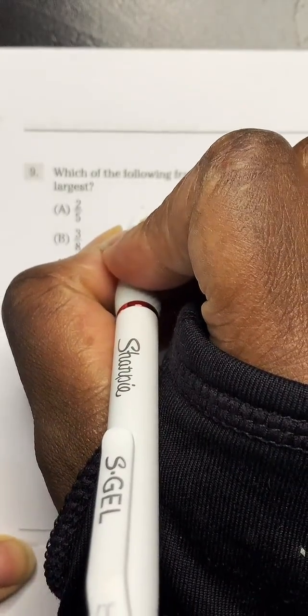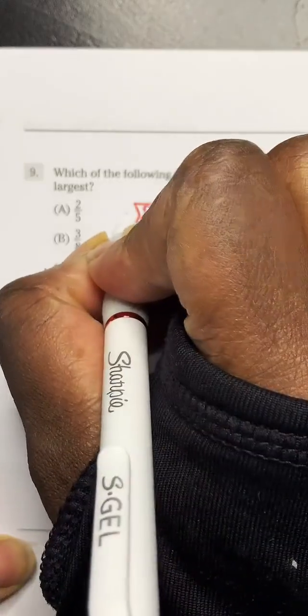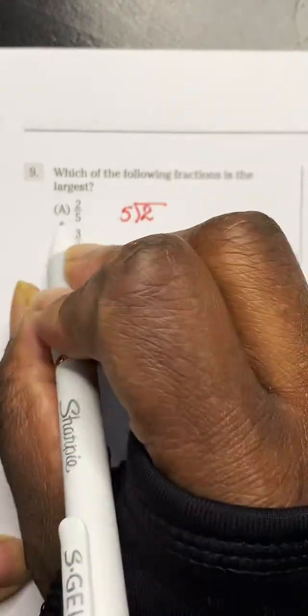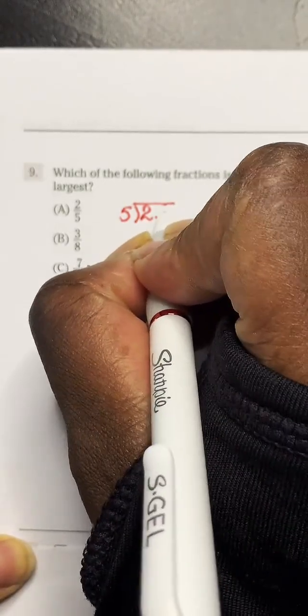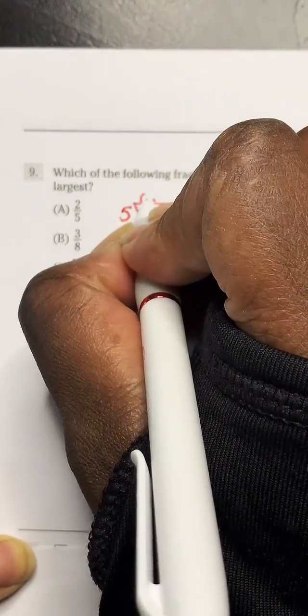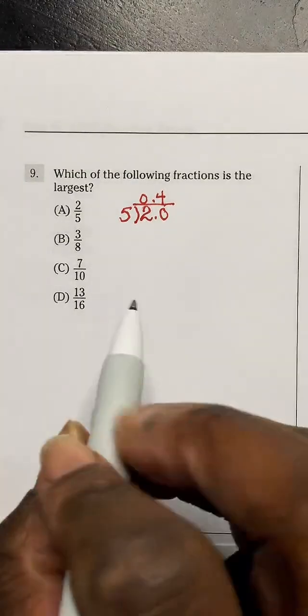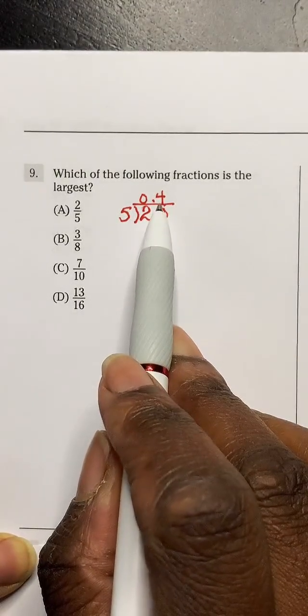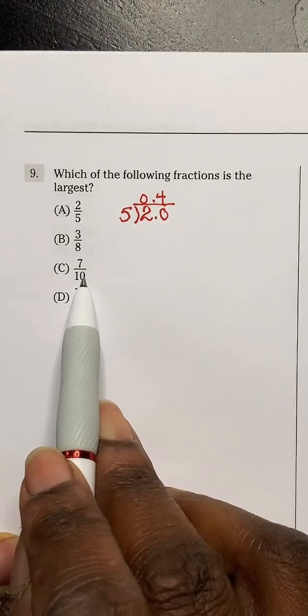You're taking whatever you have in the numerator and dividing it by what's in your denominator, which is called your divisor. So adding my decimal and a 0, how many 5s can go into 2? 0. How many 5s can go into 20? 4.